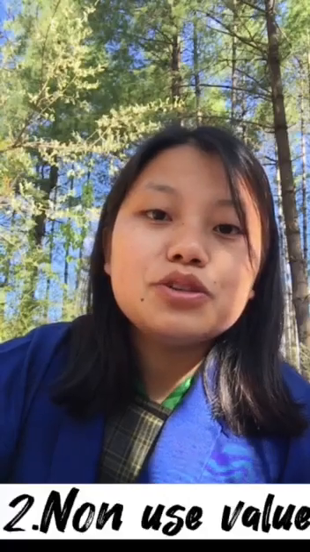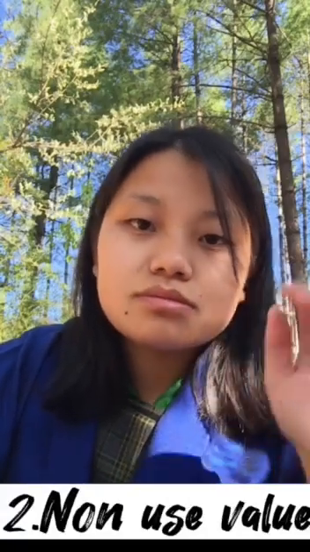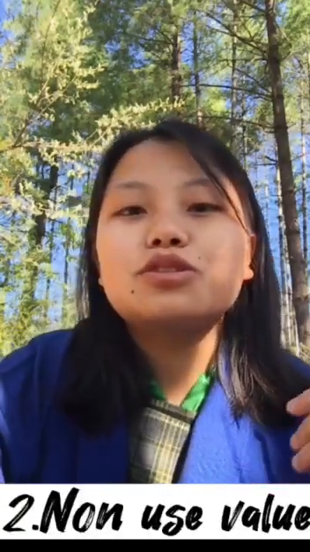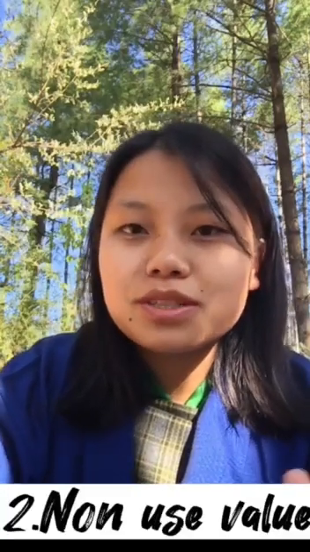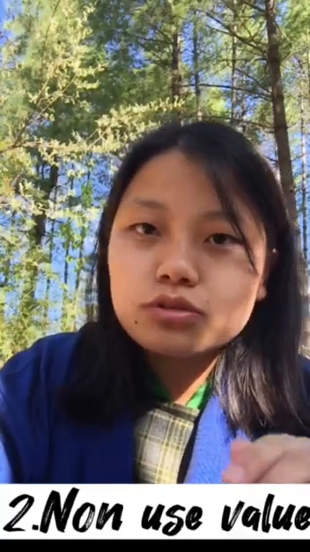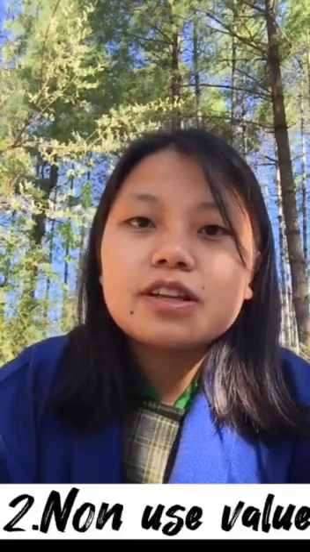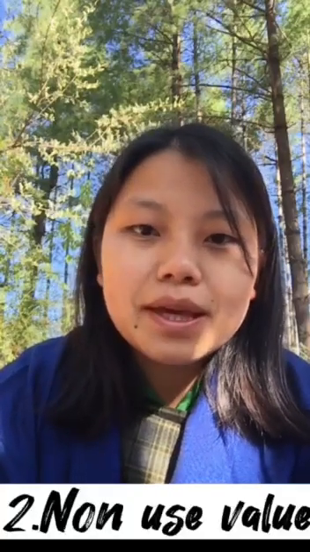Now coming to non-use value. Non-use value means, by the word itself, that you are not using that environment, but even if you are not using it, you have some willingness to pay. There are two types, existence value and bequest value. Because of these two things, you're willing to pay for that environment.